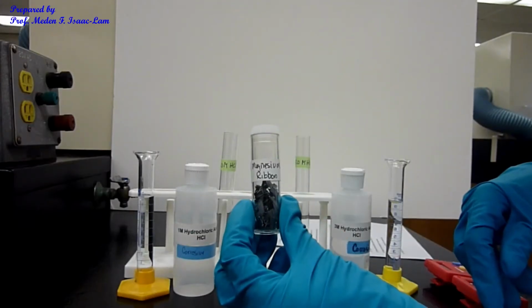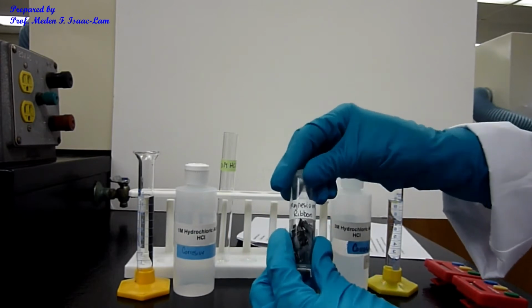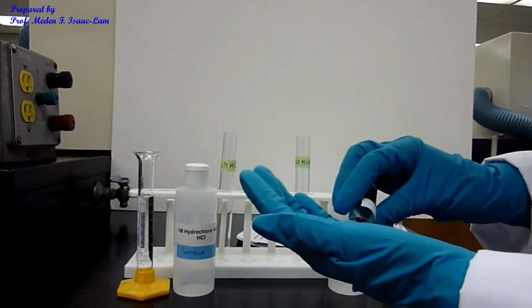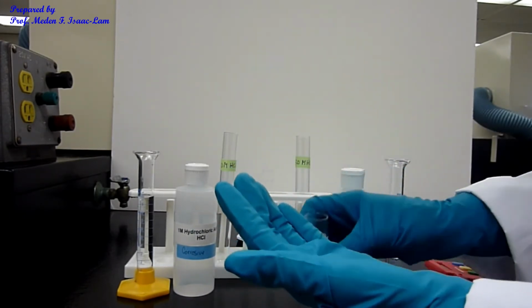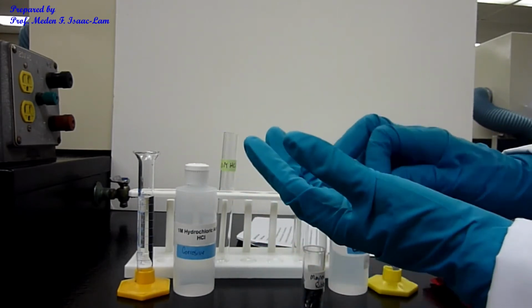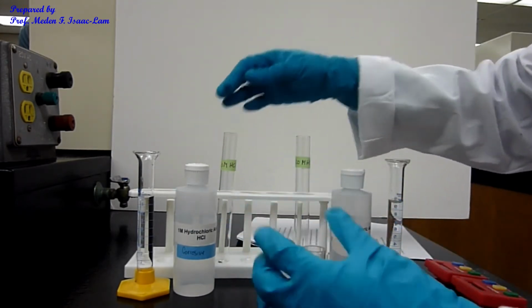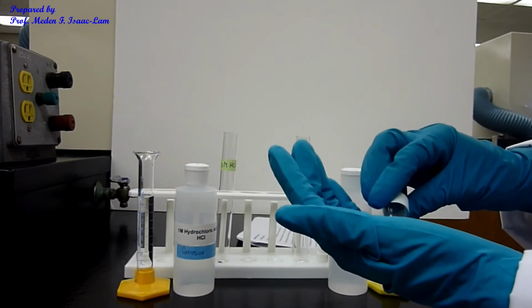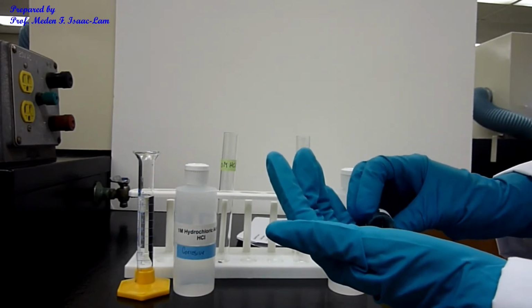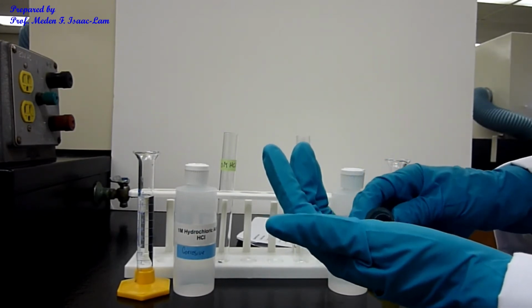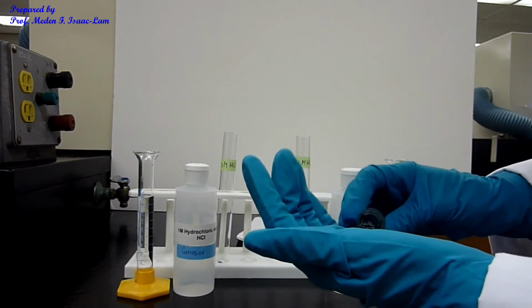So this is the magnesium, and I'm going to take one strip. Then put it in one tube, and then almost equal in size, another strip.